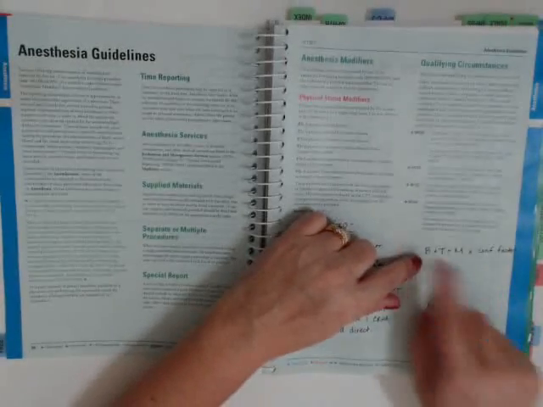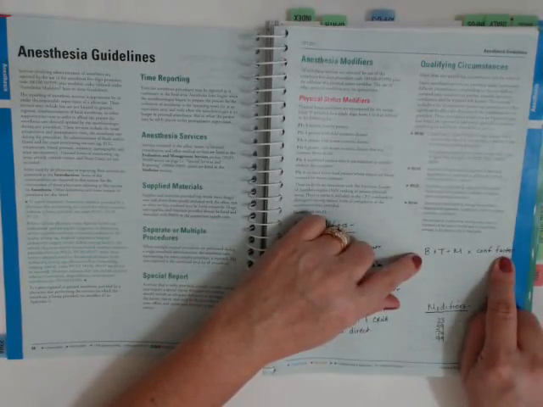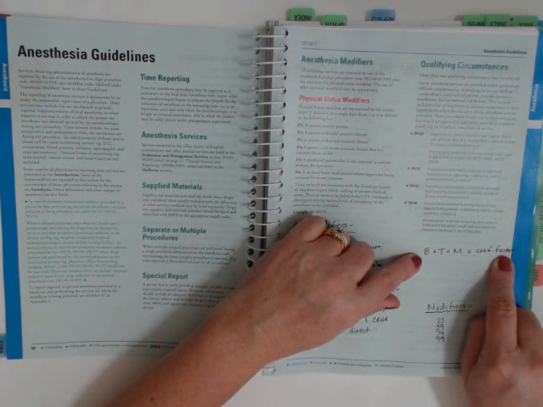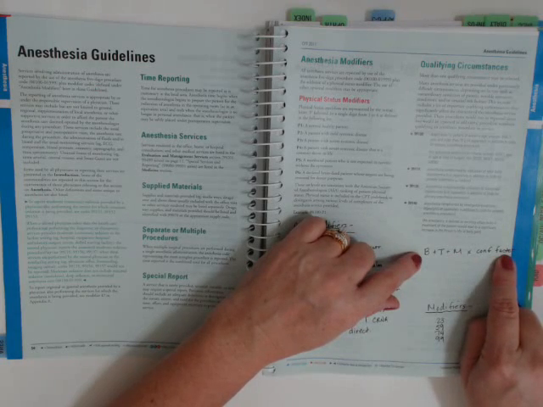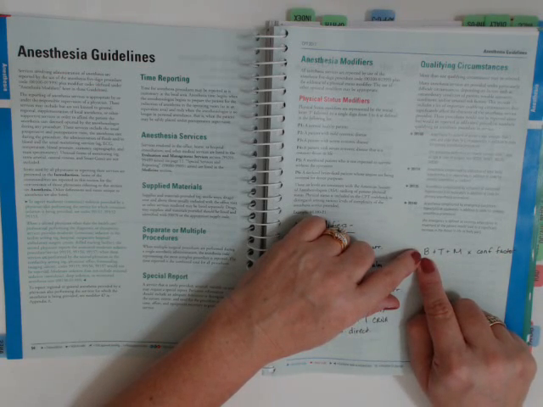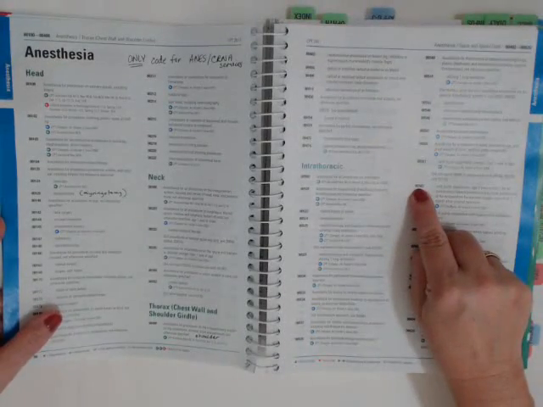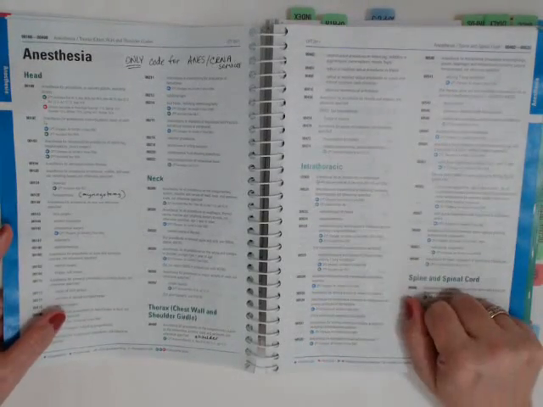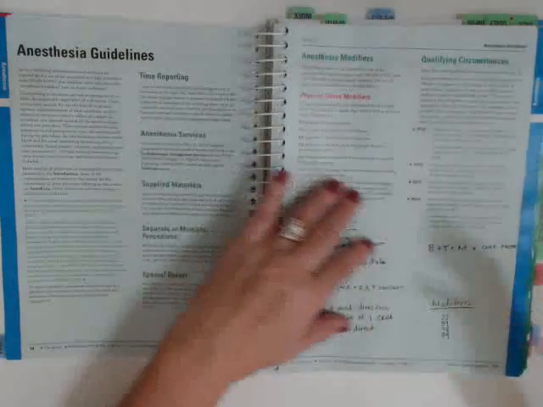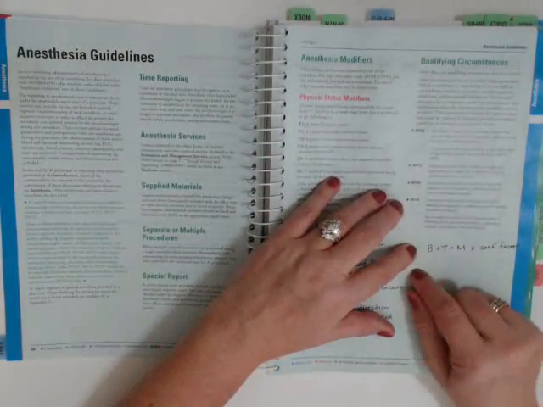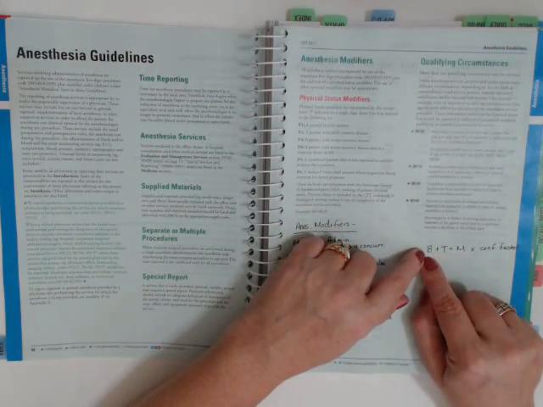Okay, now let's talk just very, very fast about this equation. I write it in here because you typically have at least 1 question on the board specific to this equation. So the B stands for base units. If you are an anesthesia coder, you have some little reference that will tell you for this particular procedure, it's worth 4 base units, whatever it is. You'll have some type of reference that will give you the base units.